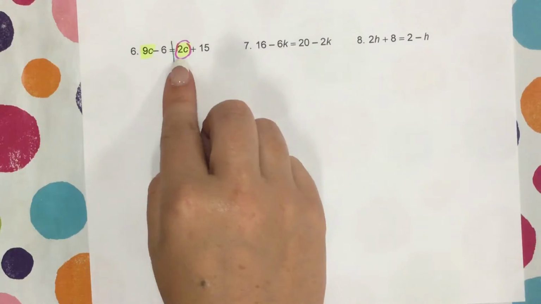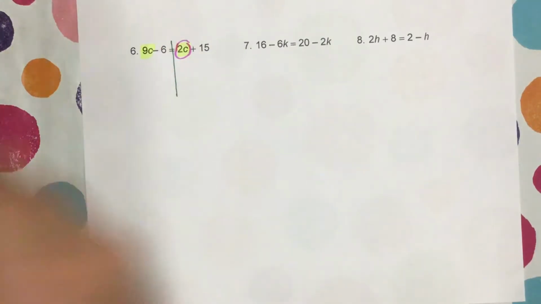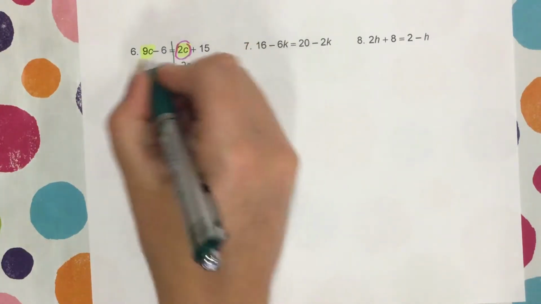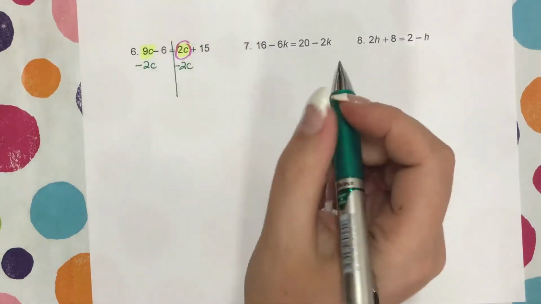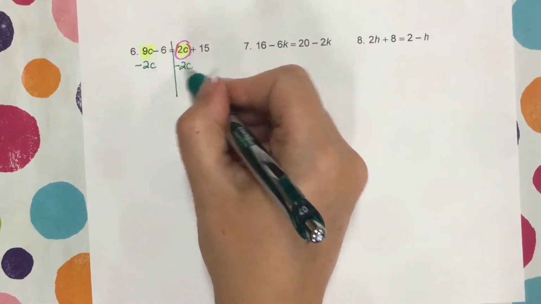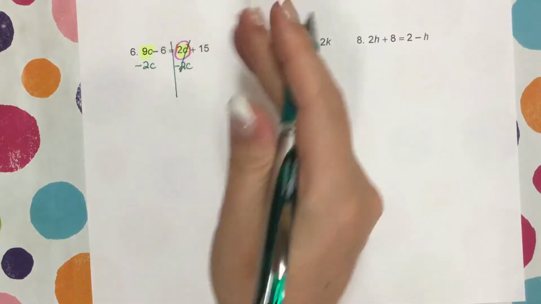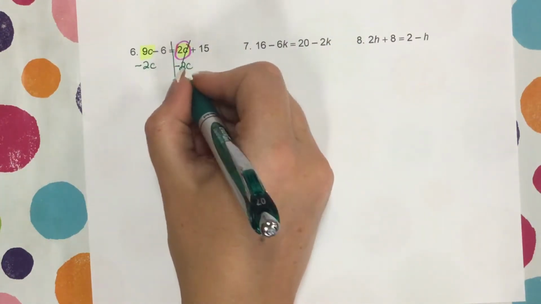So the inverse operation of this positive 2c would be a negative 2c to both sides. Okay, positive 2c and a negative 2c, they cancel each other out and become 0. Equals 15.